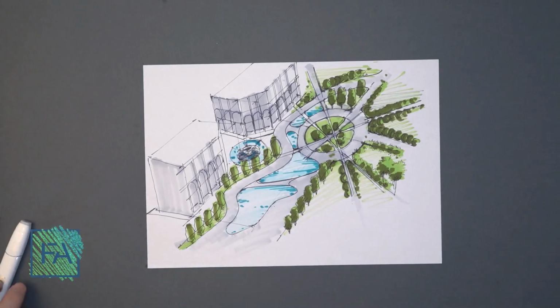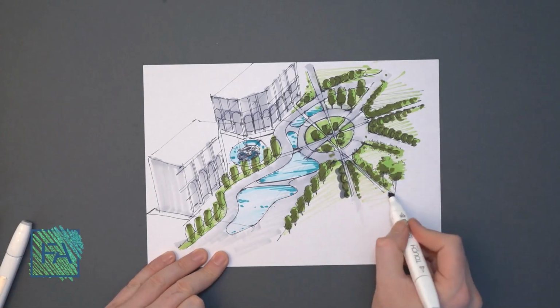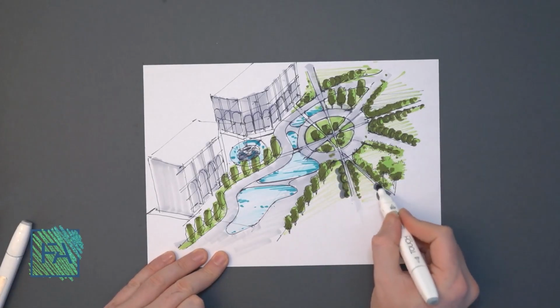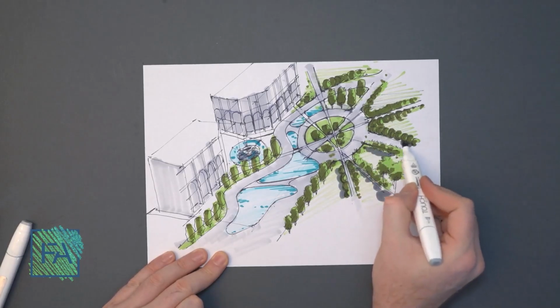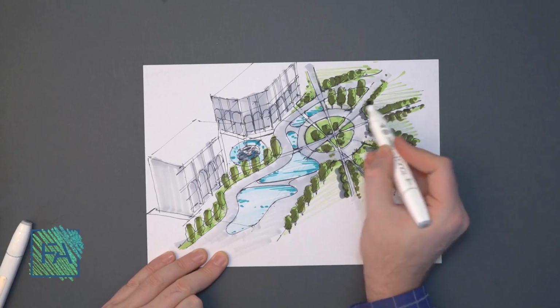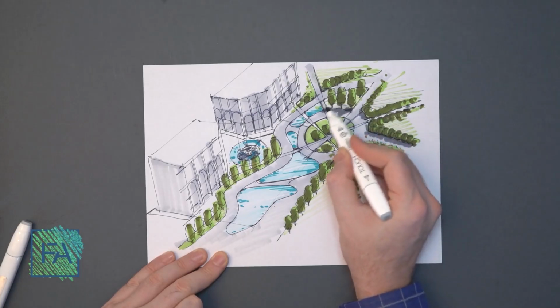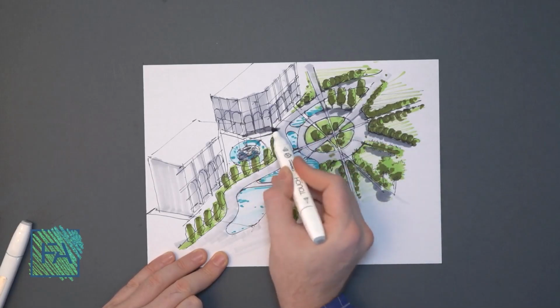Now, let's use CG number 3 to add darker shadows, to add darker areas on the left side. And as you're adding these, it looks good already.